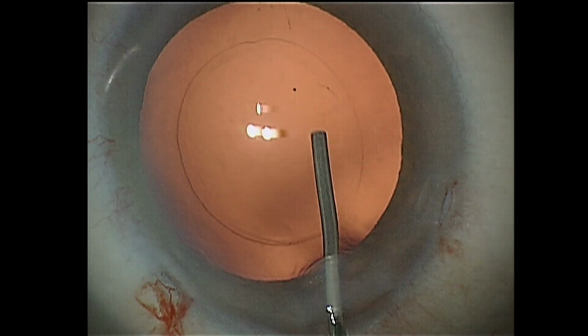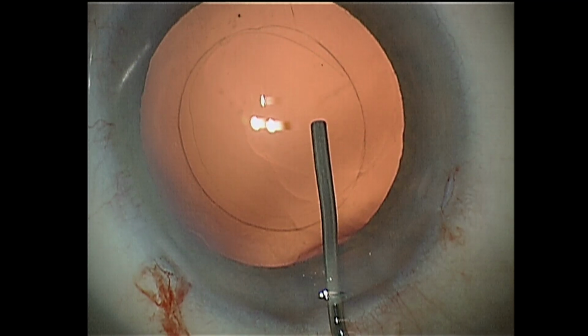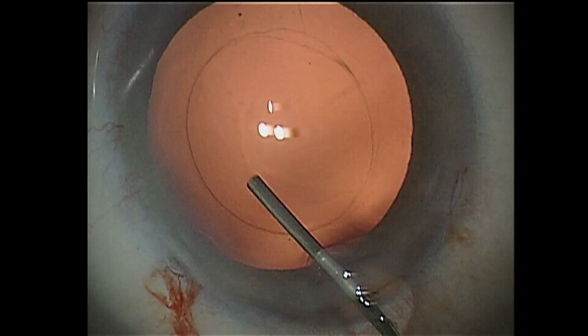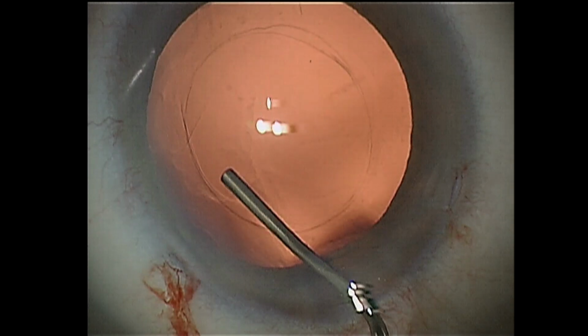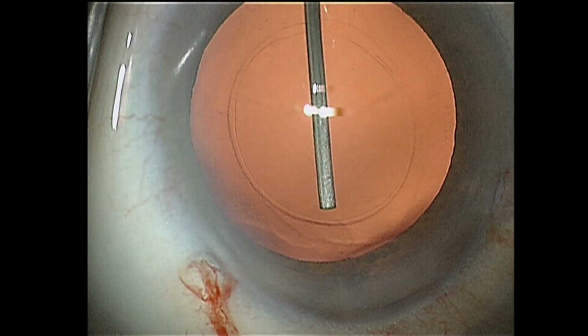Using a blunt cannula, Healon is injected beneath the posterior capsulorhexis edge in order to circumferentially visco-dissect the anterior hyaloid from the peripheral posterior capsule. The advancing dissection line can thereby be easily visualized.